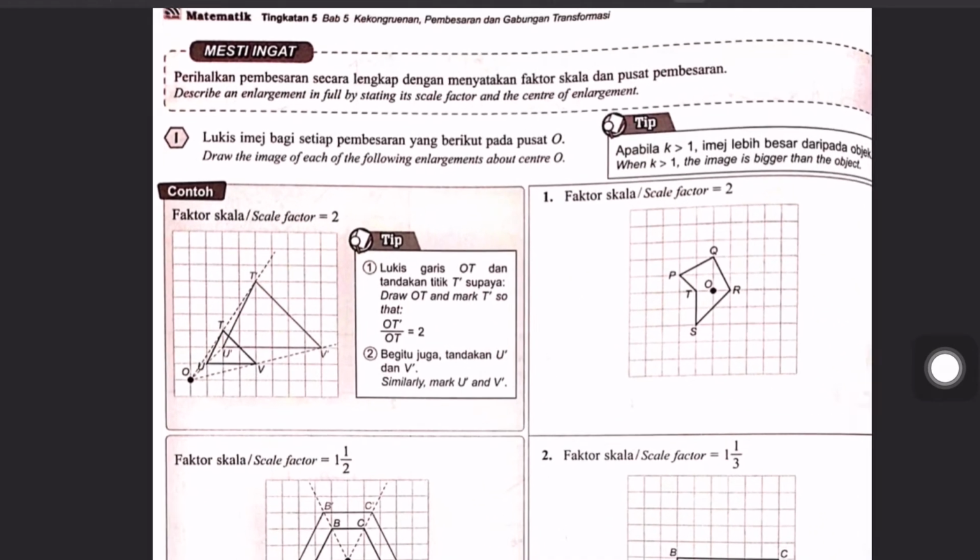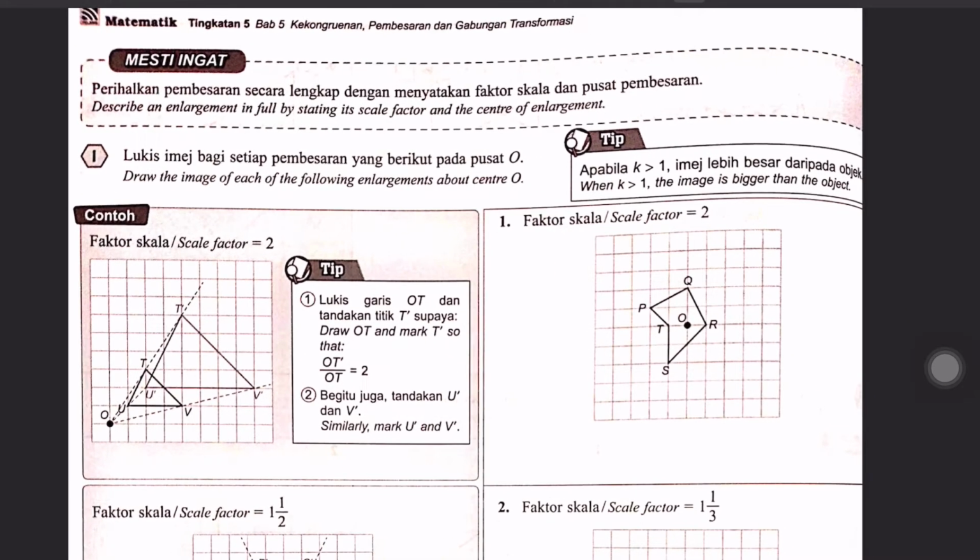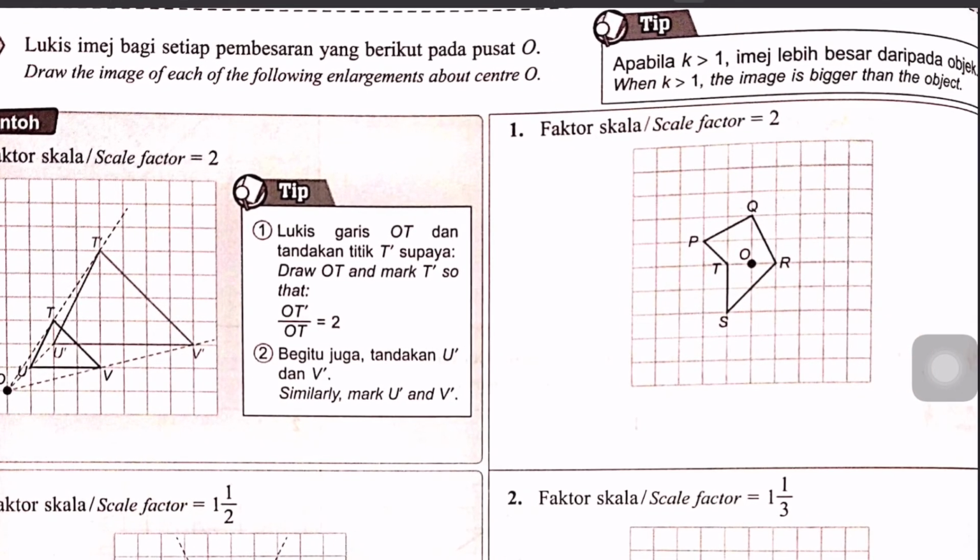Okay, let's look at the first problem. I'm going to explain the example first. Now let's look over here. You have scale factor of 2. What you need to do is, you draw OT and mark as T prime, so that OT prime over OT is equals to 2.